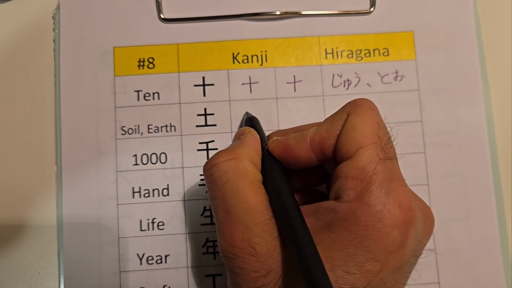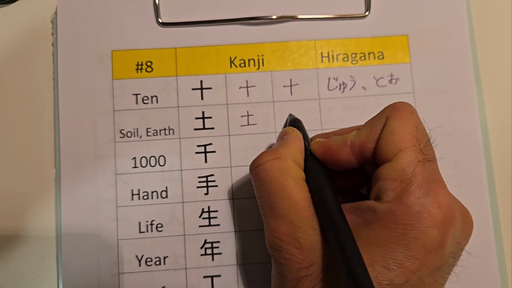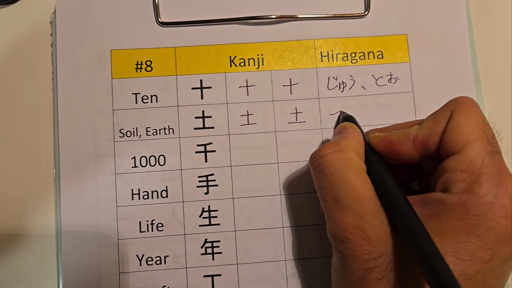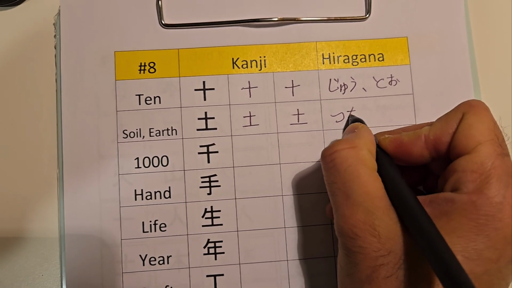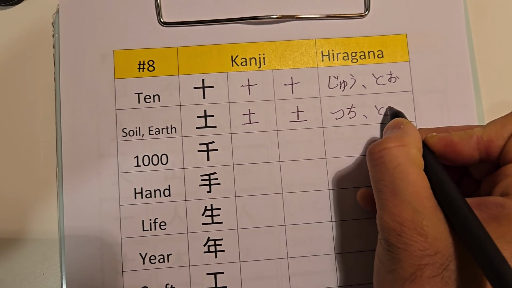The next one is for soil or earth. We draw it like this. Observe the stroke order, and this is Tsuchi. This is the kunyomi reading and onyomi is Do.